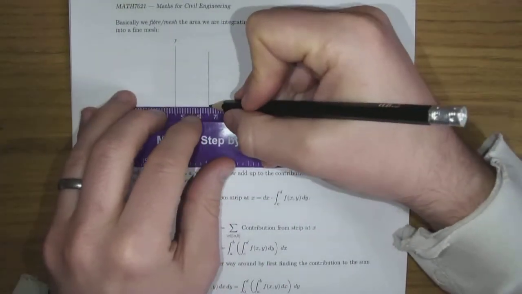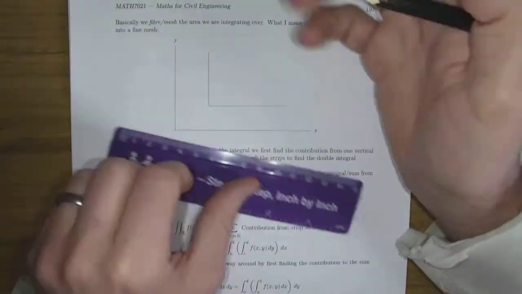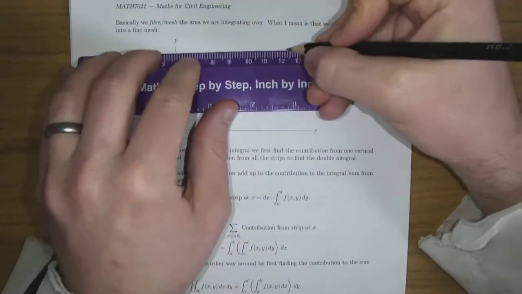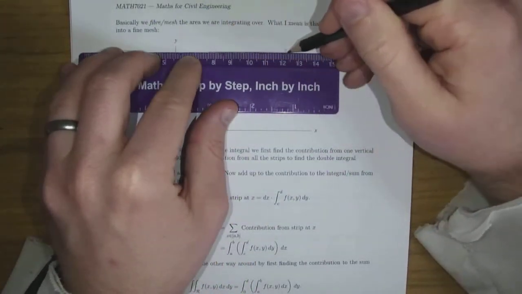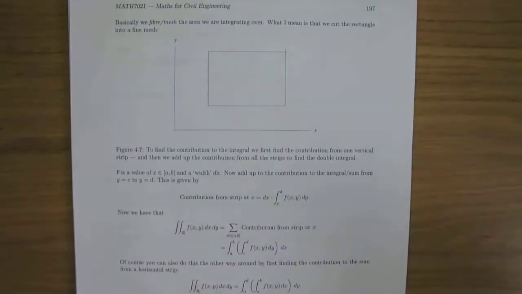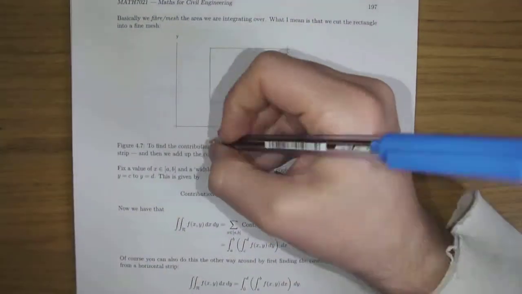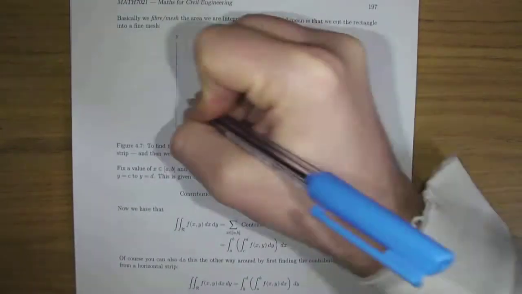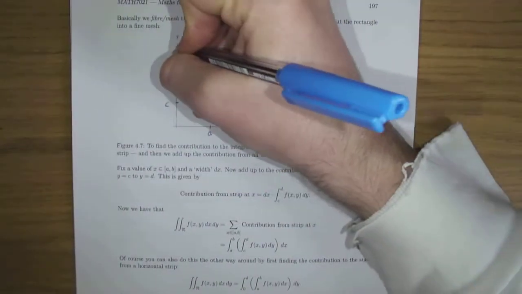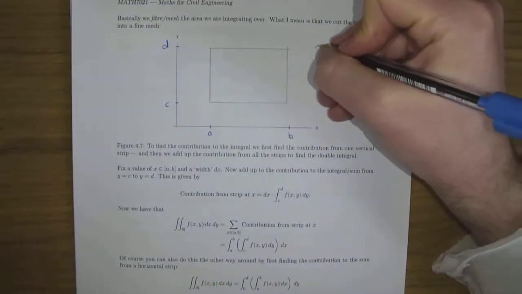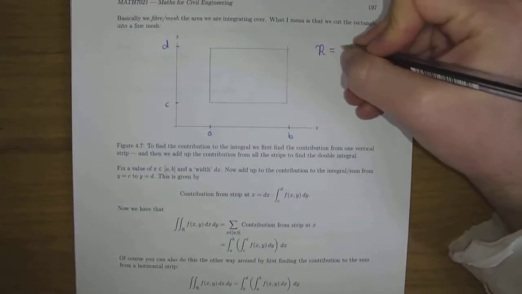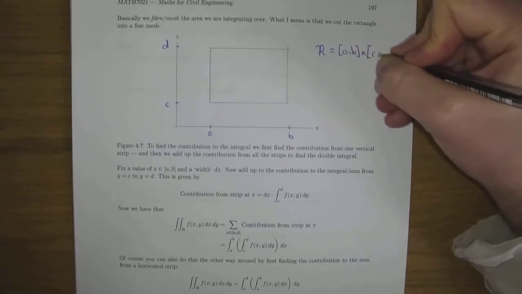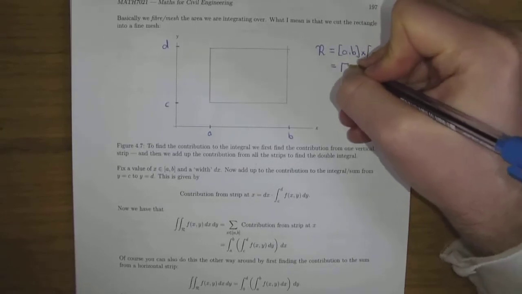So this is where we don't actually talk about the volumes. The important thing is that you think about the region that you're adding up over. Because once we go to triple adding up over a volume, your intuition just disappears. So this is going to be A, B, C, D, and that's this rectangle. The notation is A, B cross C, D. I might also use the notation box.